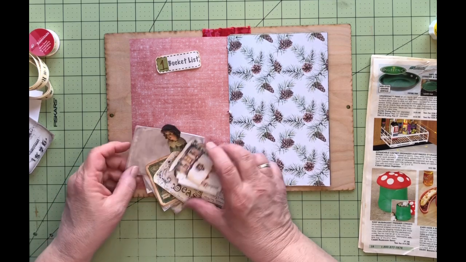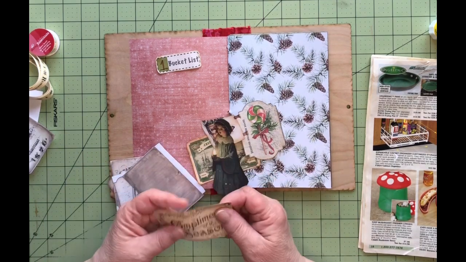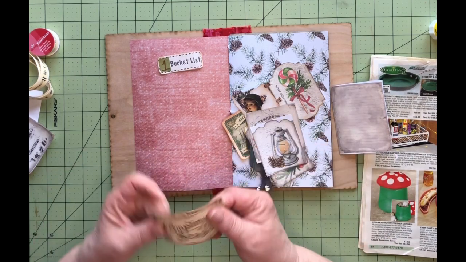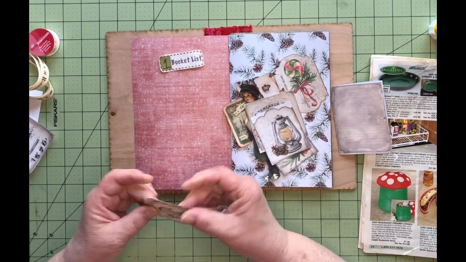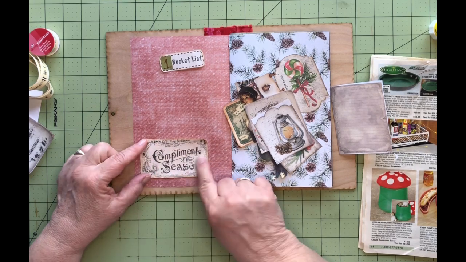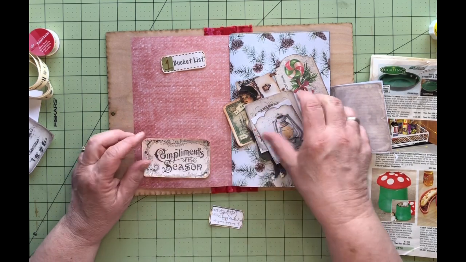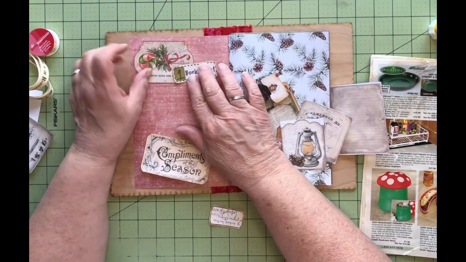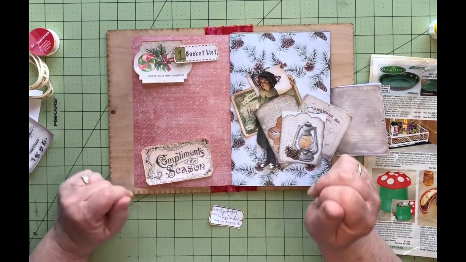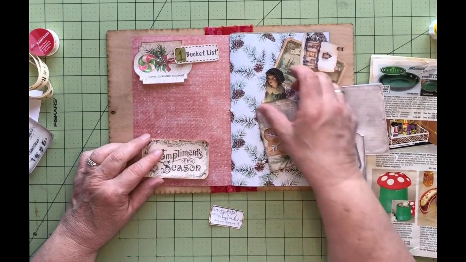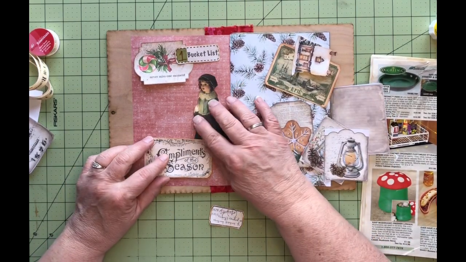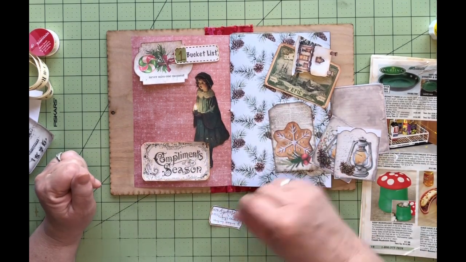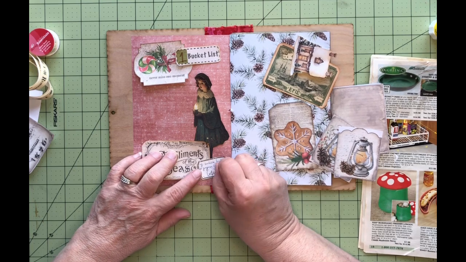All right, so I pulled some stuff out that I thought would be great to go with the bucket list items. I have this, it says compliments of the season, and I have backed it with something a little thicker. I was thinking of making this the pocket where I can tuck the paper in. And then I have this that I definitely want to use, never miss one moment, so I'm going to add that. And I was thinking about putting her on here because she's got the light, like, what are we going to see for the month?